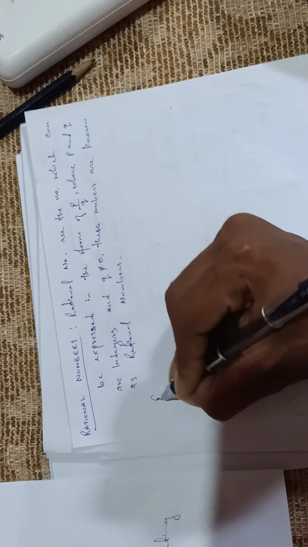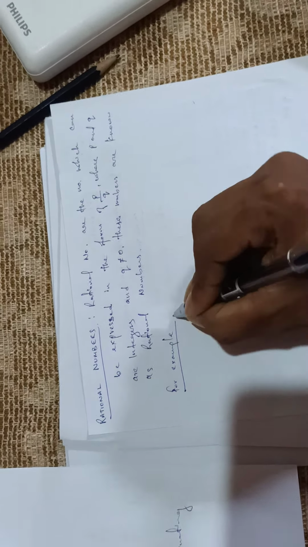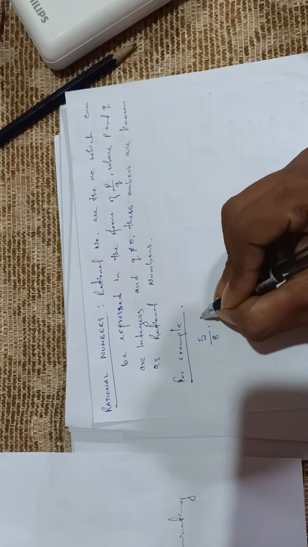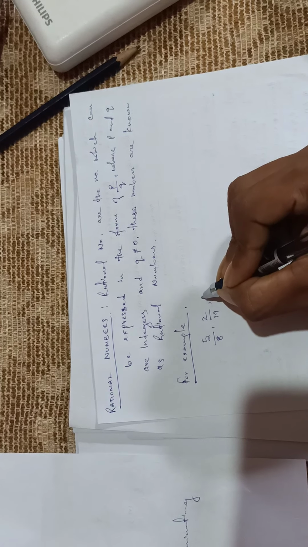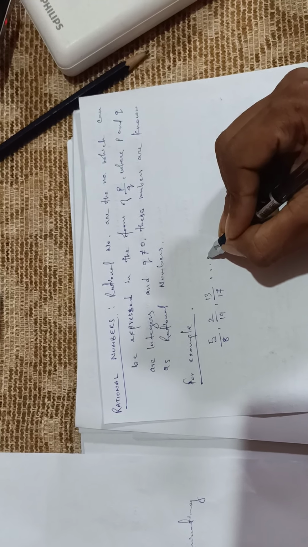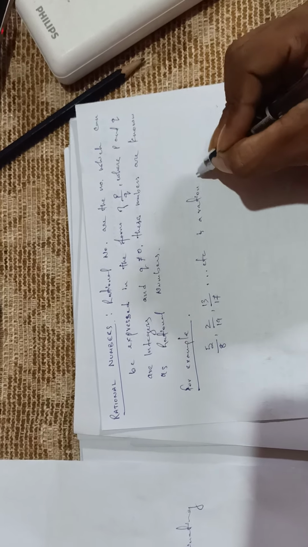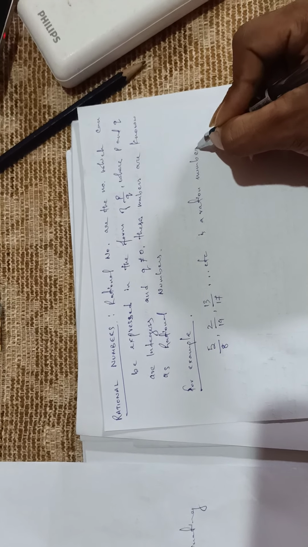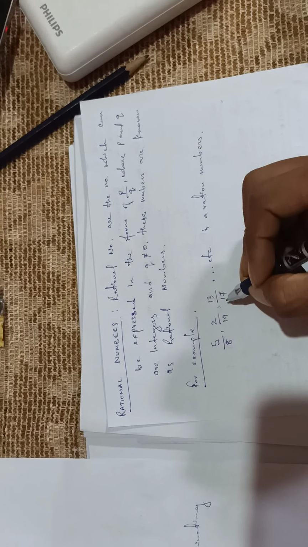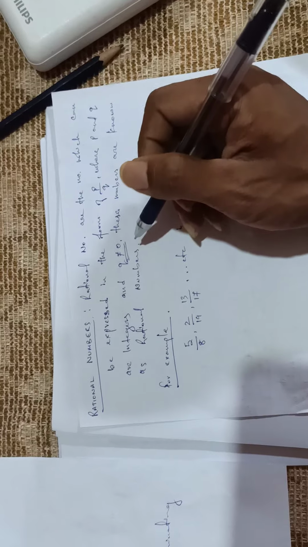For example, rational numbers can be clearly understood by 5 by 8, 2 by 19, 13 by 37, and so on, etc. are rational numbers, where the denominator is not equal to 0, as mentioned in the above explanation.